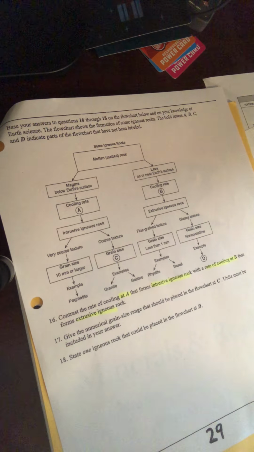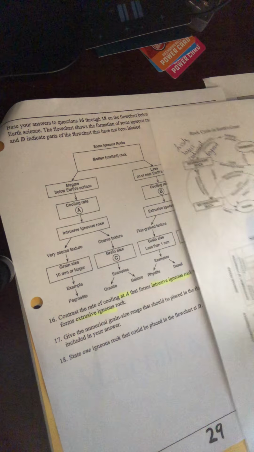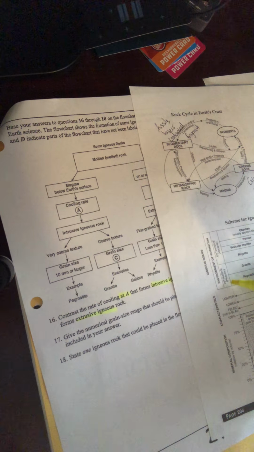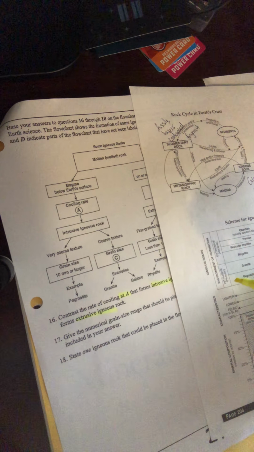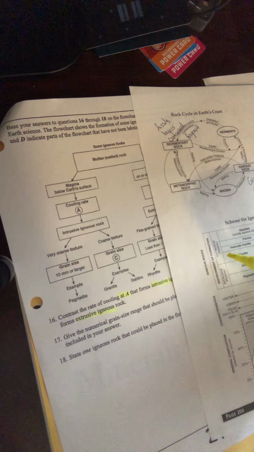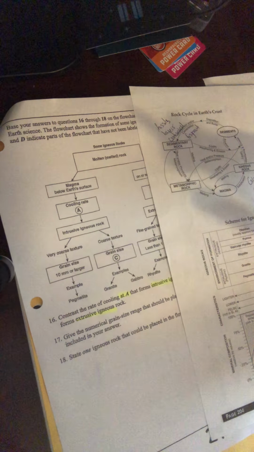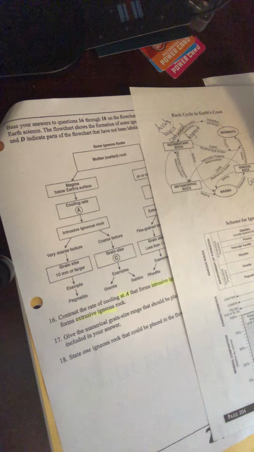So if you have your reference tables and it has your notes on it, you should know that your intrusive rocks cooled slowly with magma underground with large crystals, and your extrusive rocks cooled quickly on the Earth's surface, creating gas pockets, a glassy texture, or small crystals.